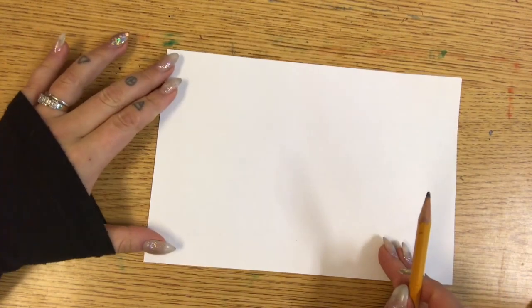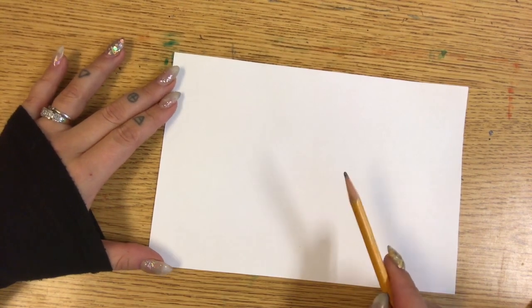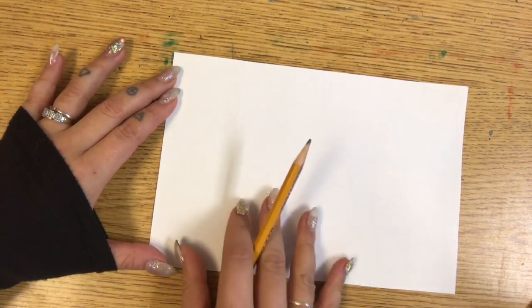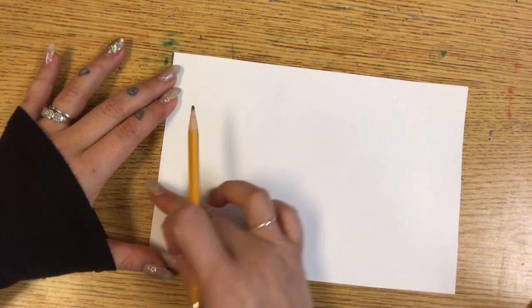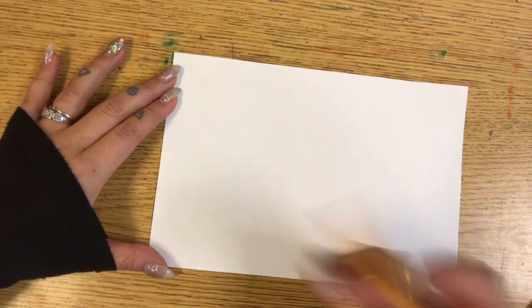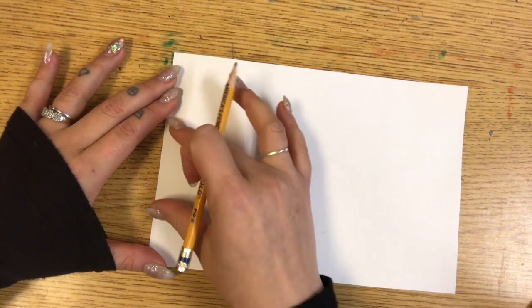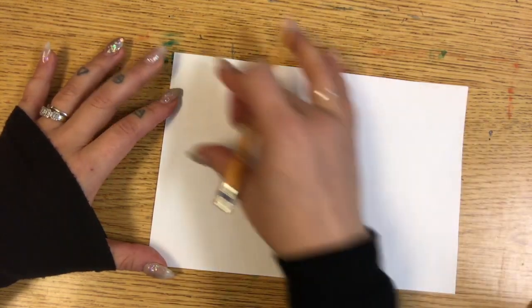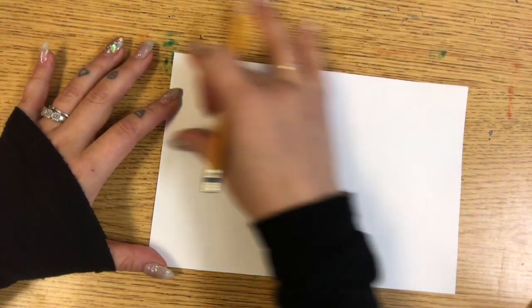Another thing we're going to talk about with this drawing is foreground, middle ground, and background. Foreground is whatever you see in the front of your picture. So when you draw a picture, it's going to be on the bottom. Whatever you see closest to you is going to be drawn on the bottom. The middle ground is whatever you see in the middle. And the background is whatever you see the furthest away. And that is going to be by the top of your paper.